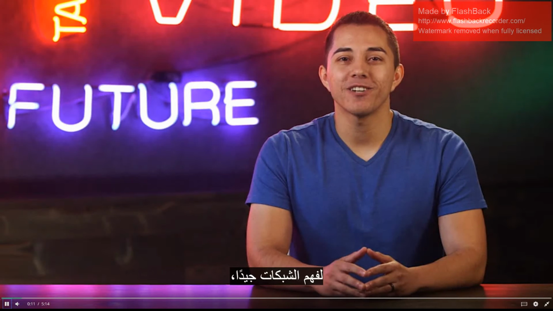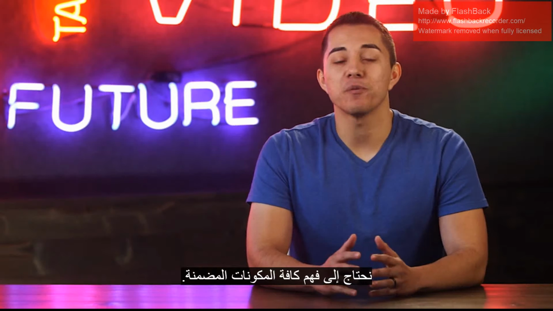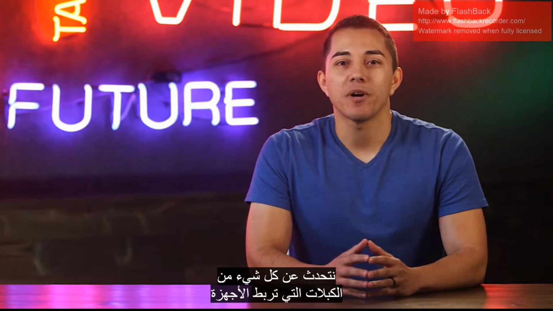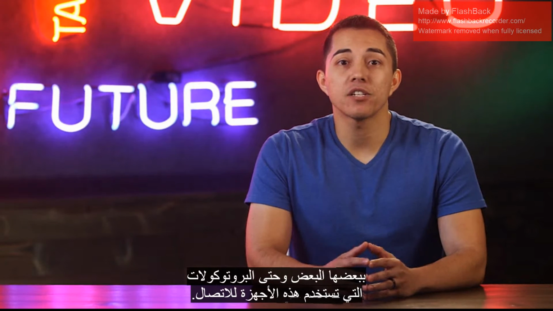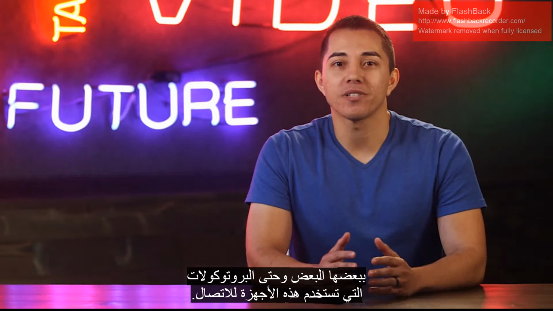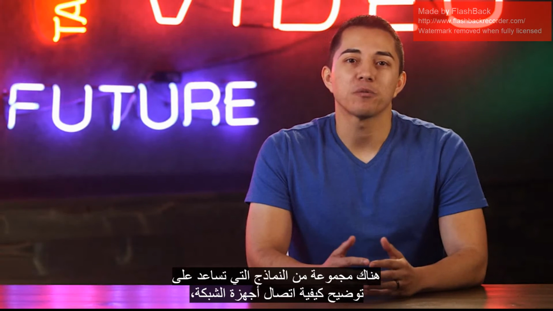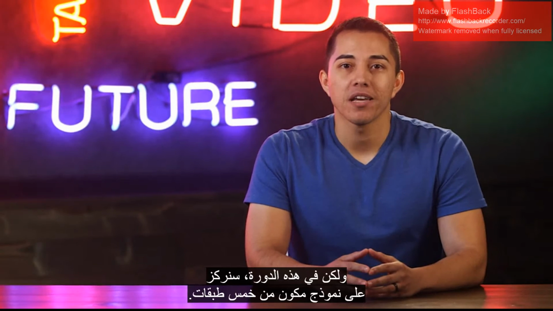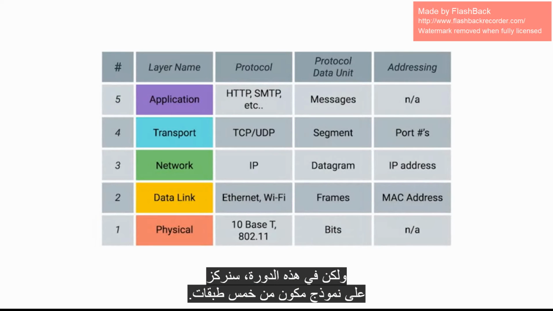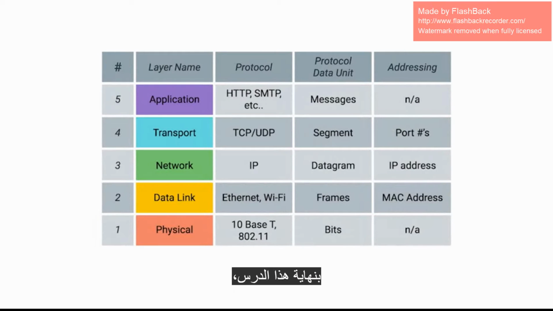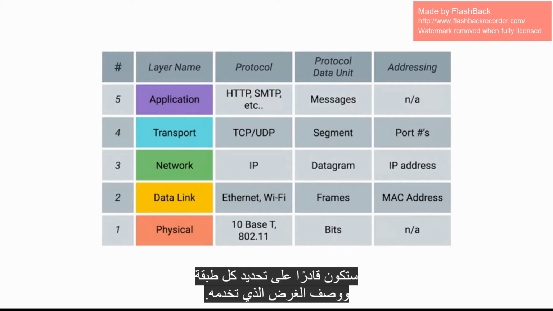To really understand networking, we need to understand all of the components involved. We're talking about everything from the cables that connect devices to each other to the protocols that these devices use to communicate. There are a bunch of models that help explain how network devices communicate, but in this course, we'll focus on a 5-layer model. By the end of this lesson, you'll be able to identify and describe each layer and what purpose it serves.